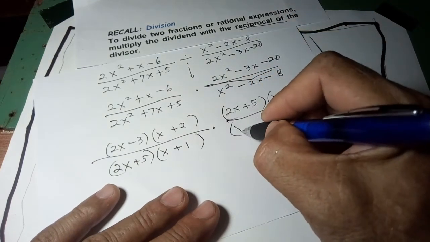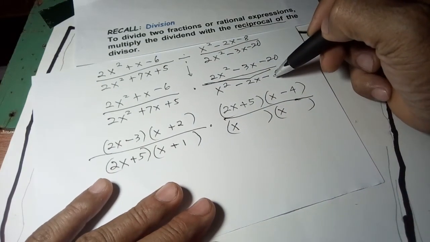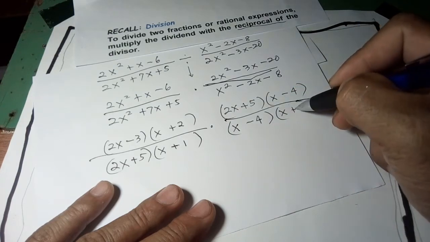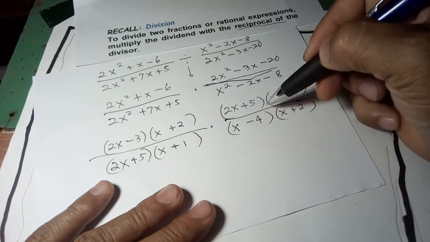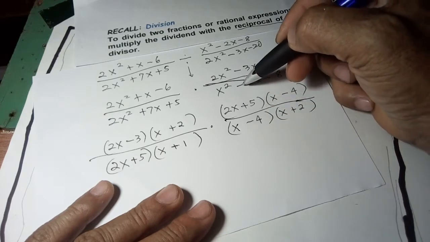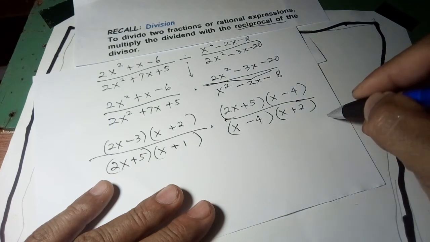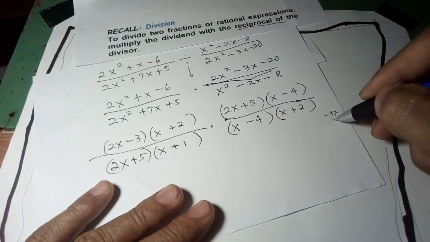In the denominator, x squared is x times x. Negative 8 is the result of multiplying negative 4 times positive 2. So that when we multiply these two binomials, we get the middle term negative 2x. Negative 4 times x is negative 4x, and x times 2 is 2x.